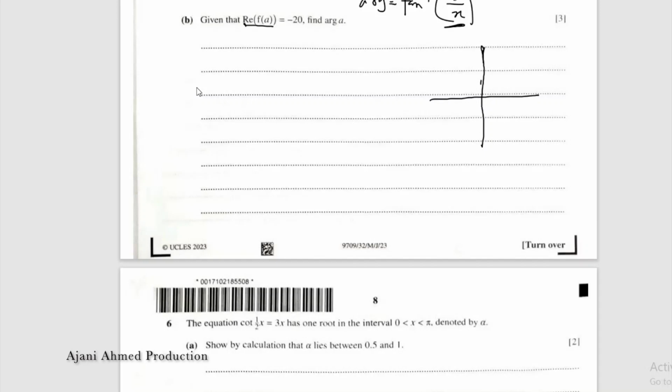Pay attention to this. Now, if your diagram falls on the first quadrant like this, in this form, this is your y, this is your x.